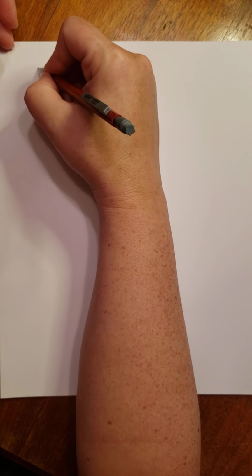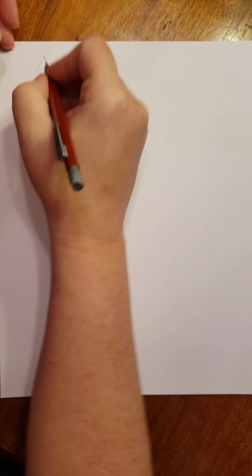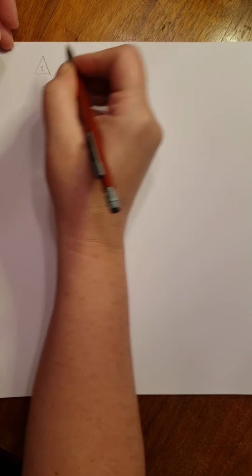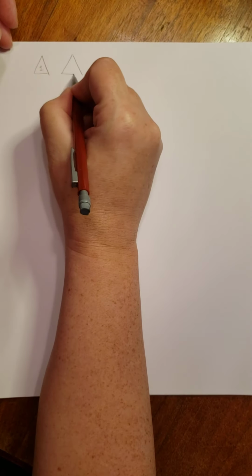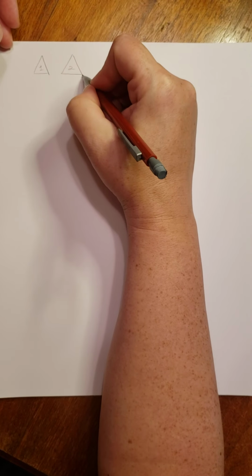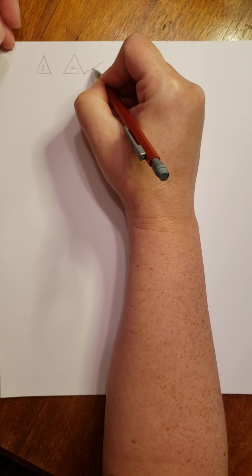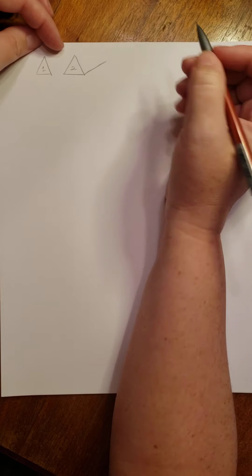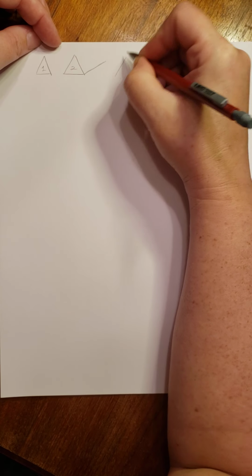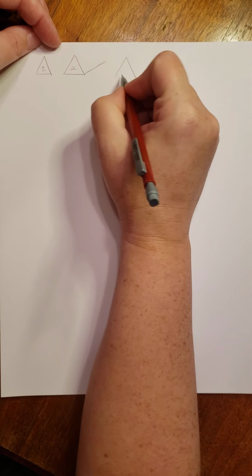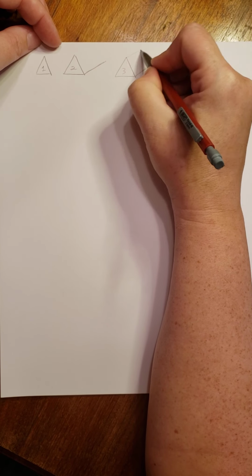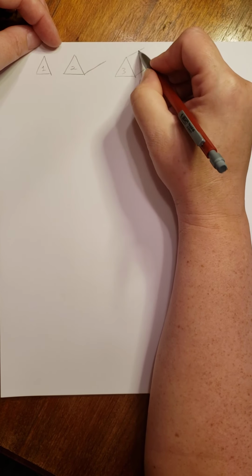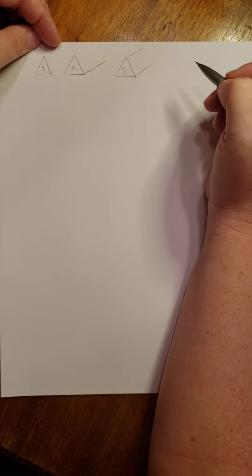So for my first step, I have a triangle. Here's my step 1. Step 2, I want to come to the bottom right corner and I'm going to have a diagonal line. This time I'm going to make it just a little longer. Step 3, I want to come here to the top with a diagonal line. Both of these diagonals are the same.